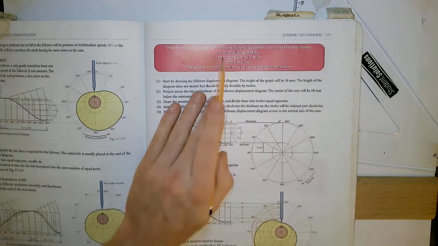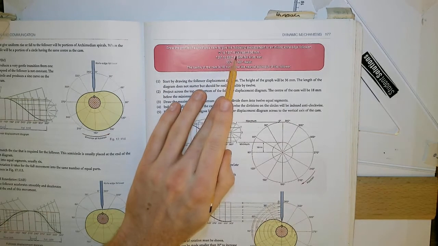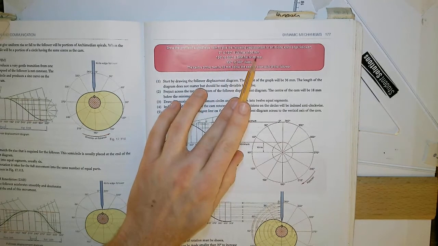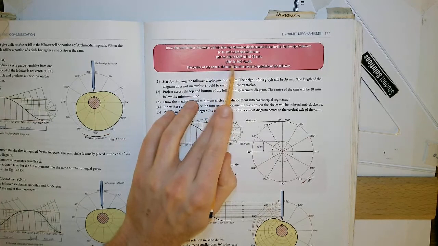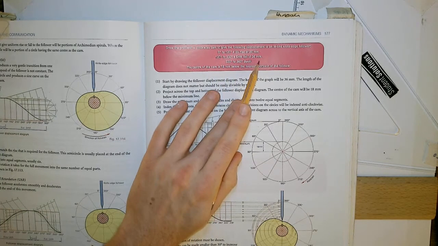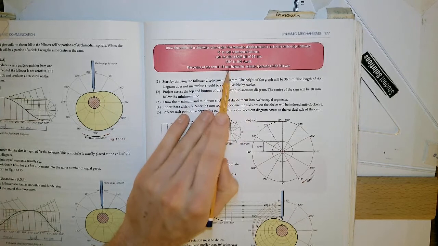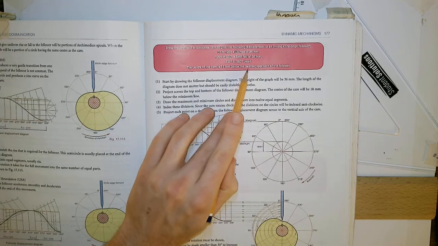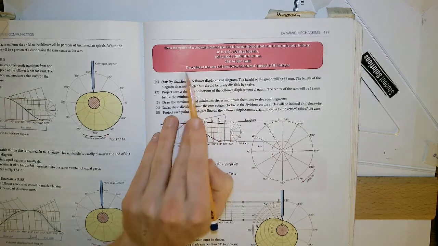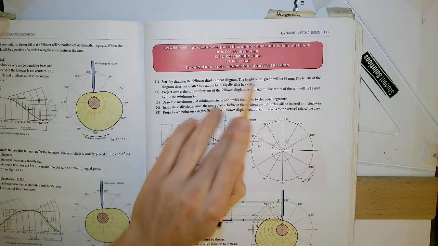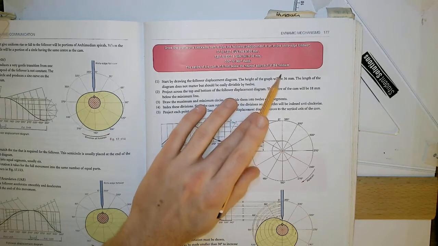So remember, we have our knife edge, our flat and our roller follower. It tells me that there's a 0 to 120 degrees of uniform rise of 36 millimeters. Then we have 120 to 230 degrees of simple harmonic fall of 36 millimeters. And then finally from 330 to 360 there's a period of dwell. Okay, and remember, dwell is no change in height at all. The center of the cam is 18 millimeters below the nearest approach of the follower.